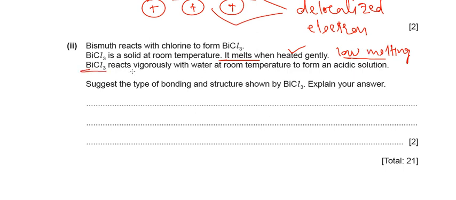Then bismuth trichloride reacts vigorously with water. As I clearly mentioned in the above parts, whenever any chloride reacts with water, it must be covalent, as covalent chlorides are hydrolyzed. But if it was ionic, its melting point should be higher, and secondly it would just dissolve, not react. So keeping these two pieces of information, the question says to suggest the type of bonding.